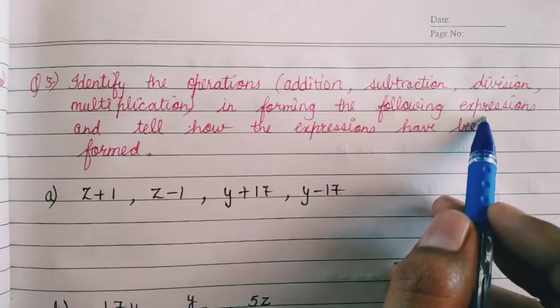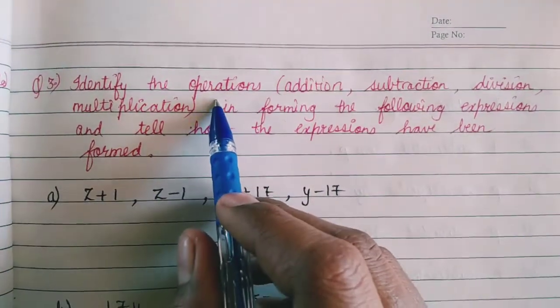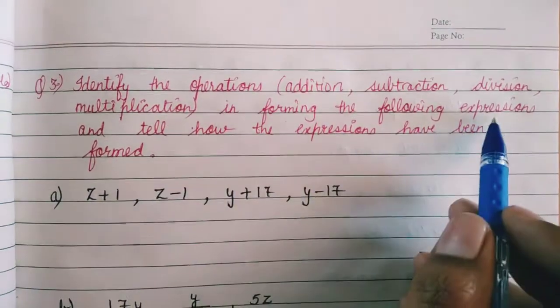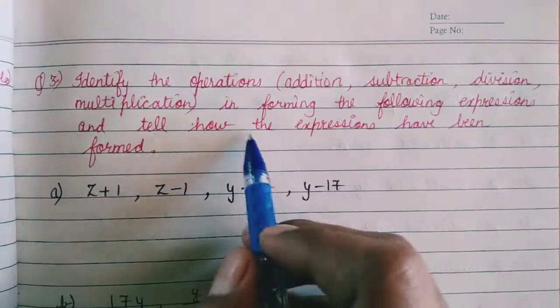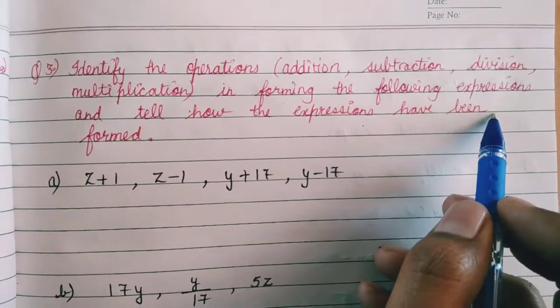Now the third question is: identify the operations, addition, subtraction, division and multiplication, in forming the following expressions. We have to simply identify what operation is coming in the expression, and tell how the expression has been formed.